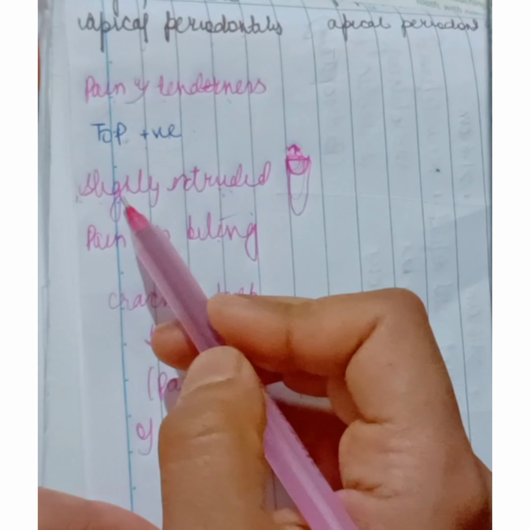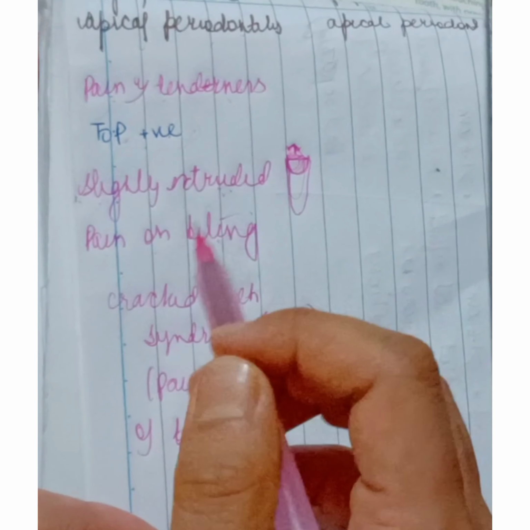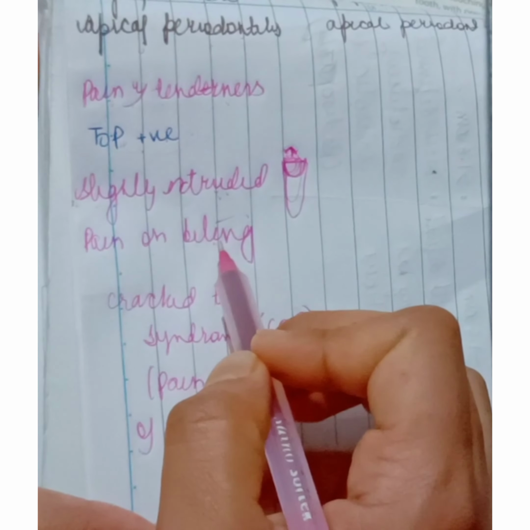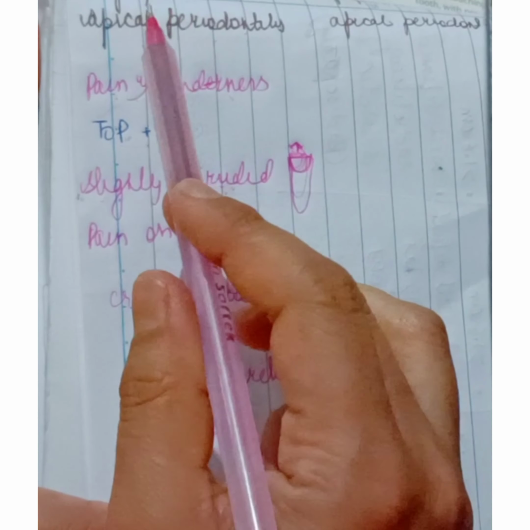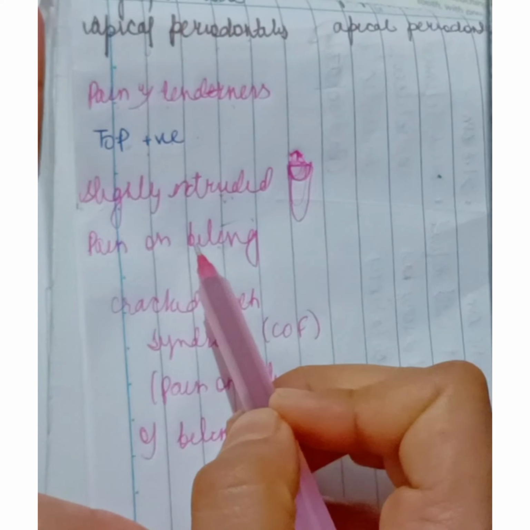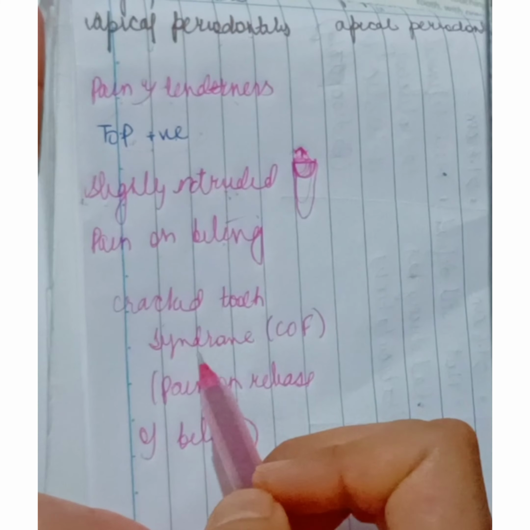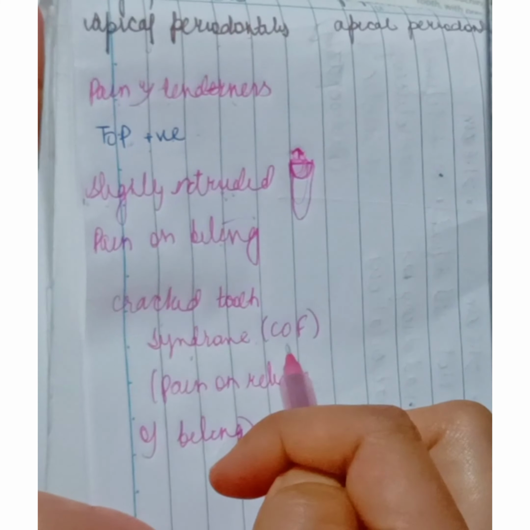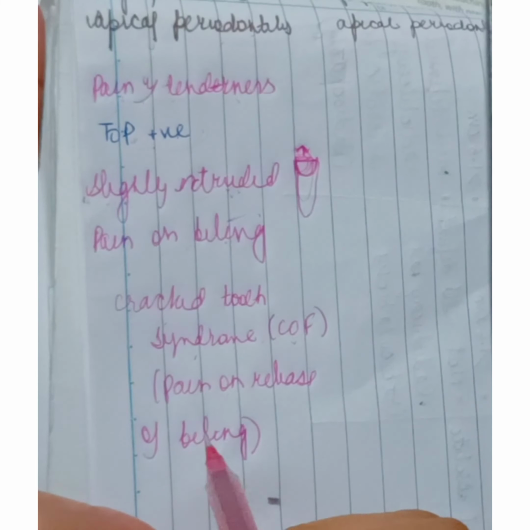Also, the tooth can be slightly extruded in its socket. There can be pain on biting. So, remember, in primary symptomatic apical periodontitis, there is pain on biting, while in cracked tooth syndrome or crown originating fracture, there is pain on release of biting.